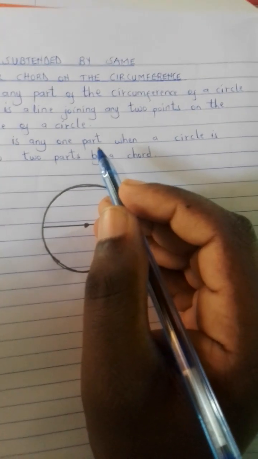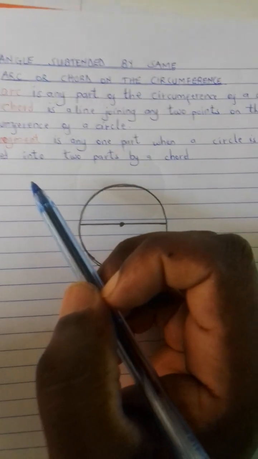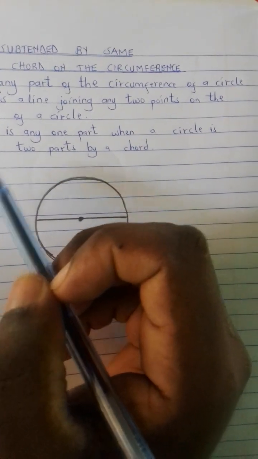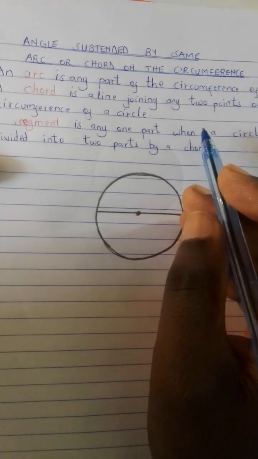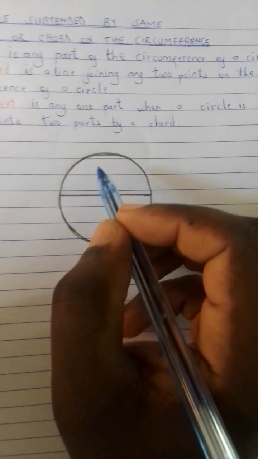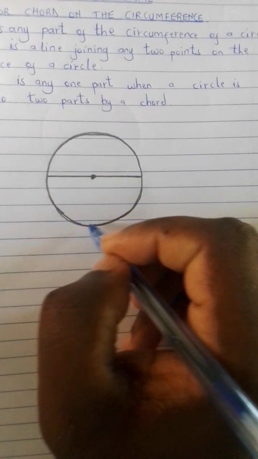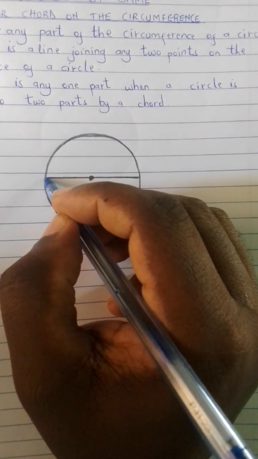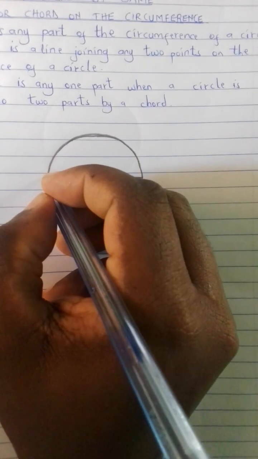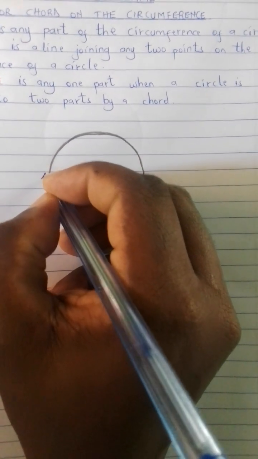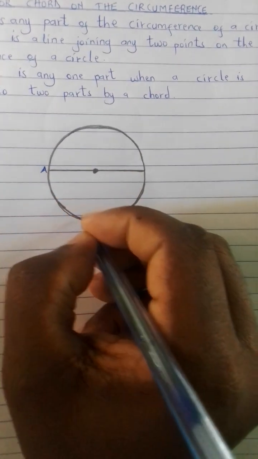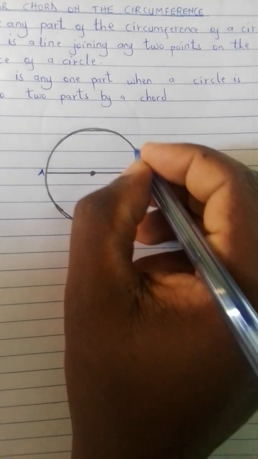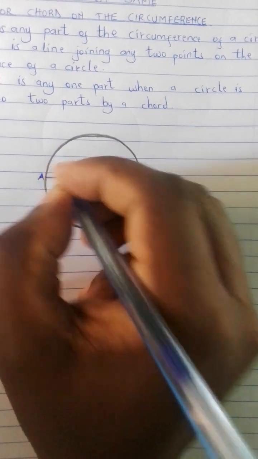When we talk about the arc, it is any part of the circumference of a circle. We know that circumference is the distance all around the edge of a circle. That's what we call the circumference. For example, from point A, you go all around this edge, again back to point A. That's what we call the circumference.